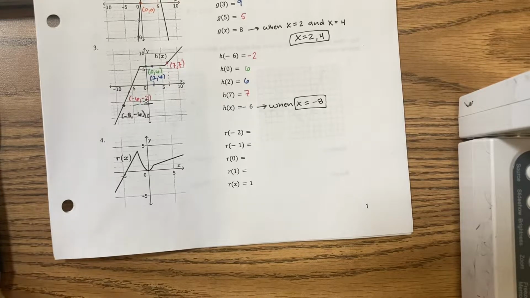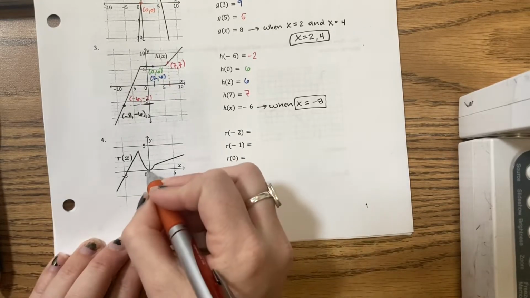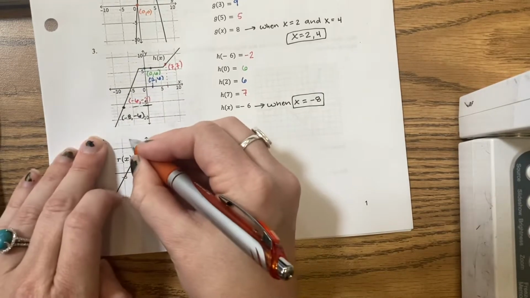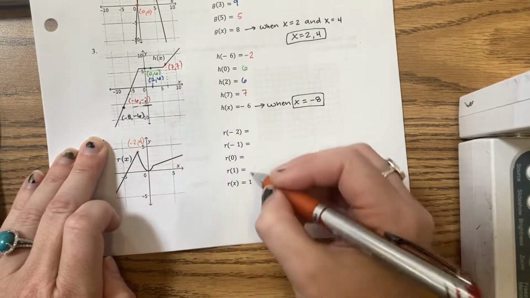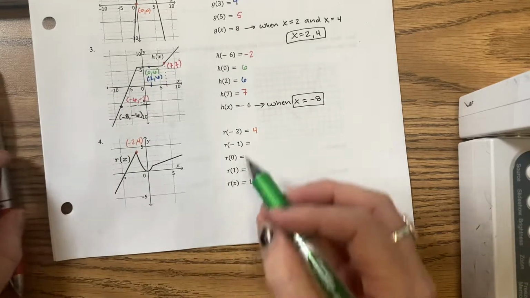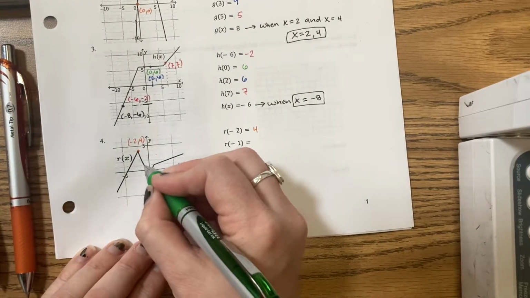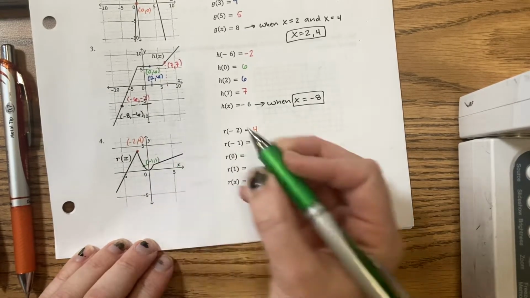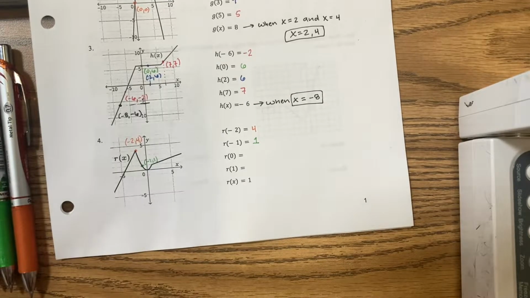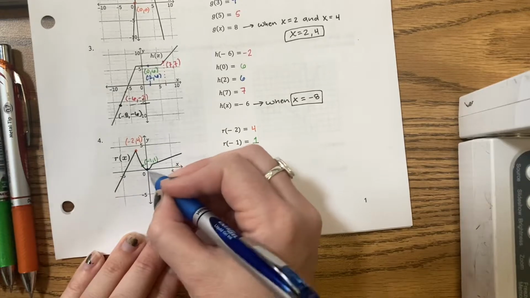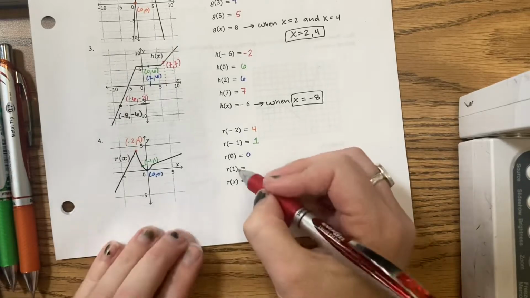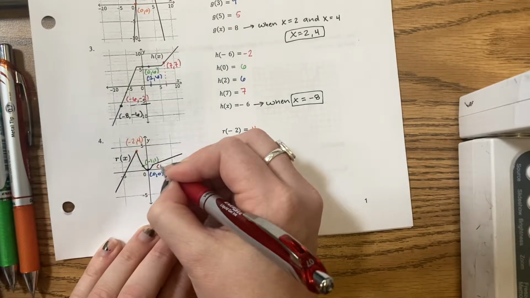All right, when is x -2? -2 is up 4. Where is -1? -1 is up 1. Where is 0? 0 is at 0. And where is 1? 1 is up 1.